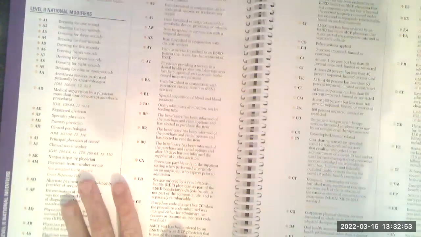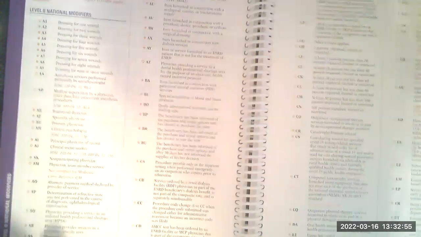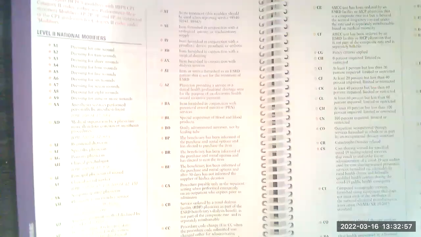They can be used on CPT codes, but we'll get into more of how to correctly apply these in a different video. But I did want to bring your attention to this is where these are. I think when I took my national exam, I had no idea where these were, and I was very confused, but here's where they are. So you will not have that problem.